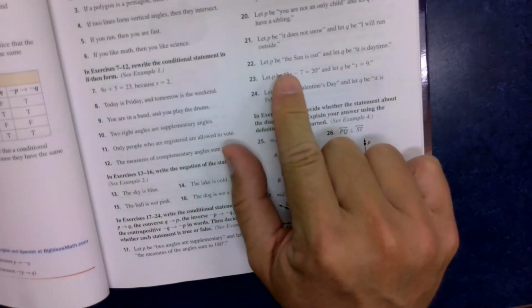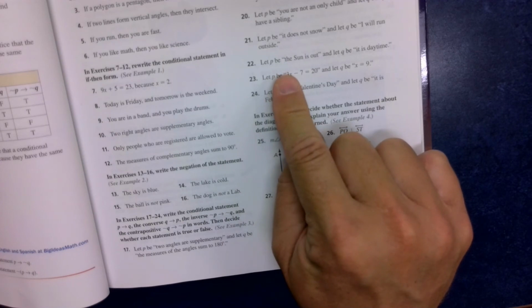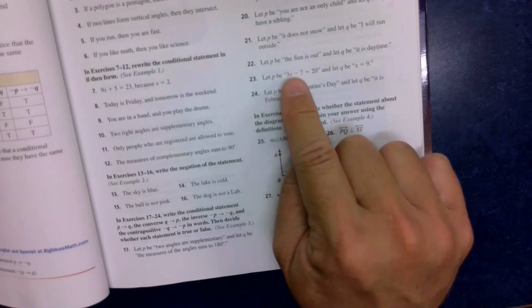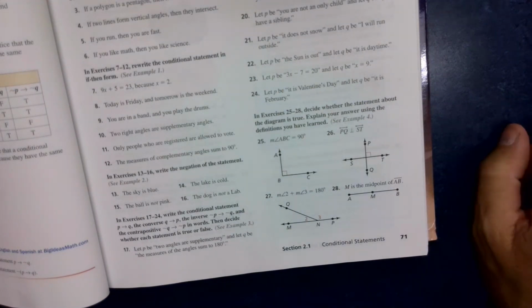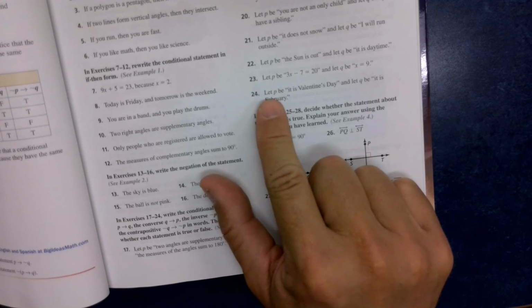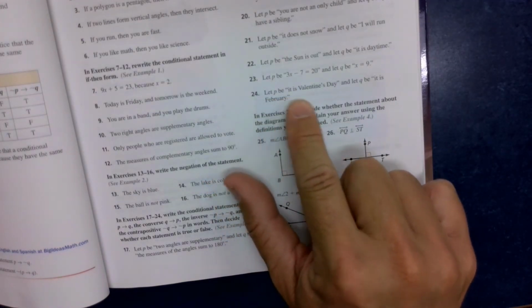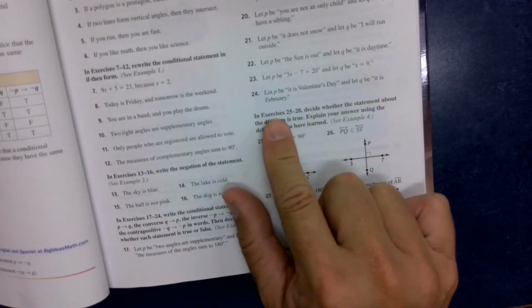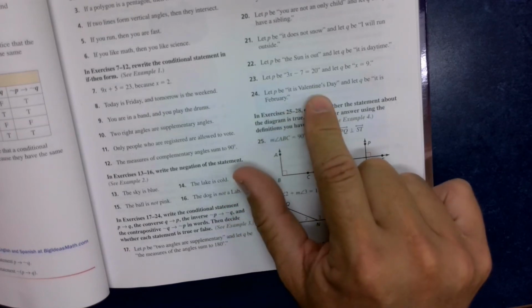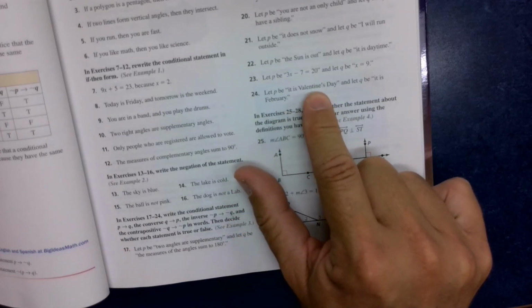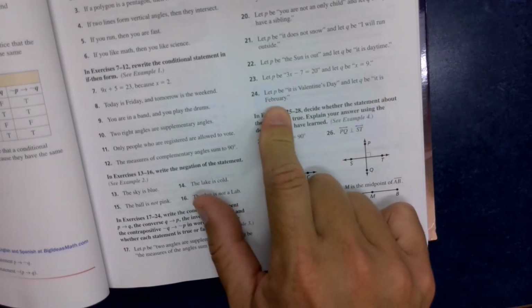Something like over here, this says write P implies Q, Q implies P, the inverse of both those things. Then decide whether statements are true or false. Okay? So let's go 24. Let P be it's Valentine's Day and let Q be it's February. If today is Valentine's Day, then it's February.